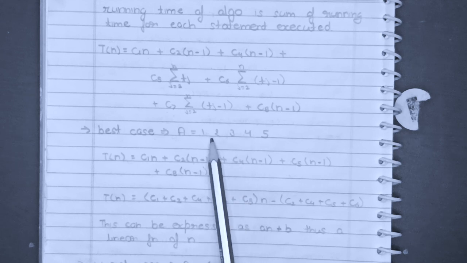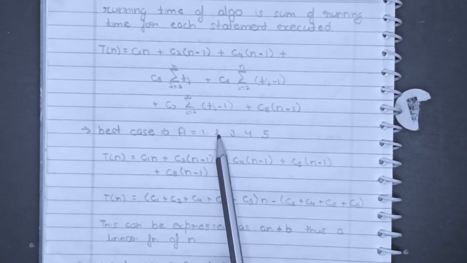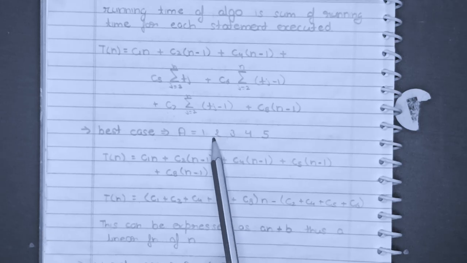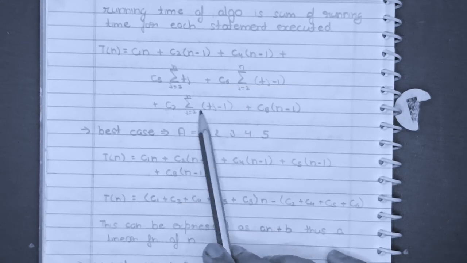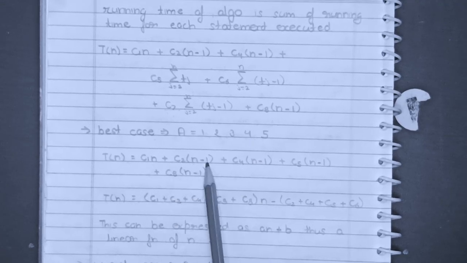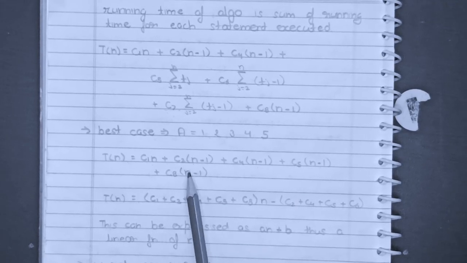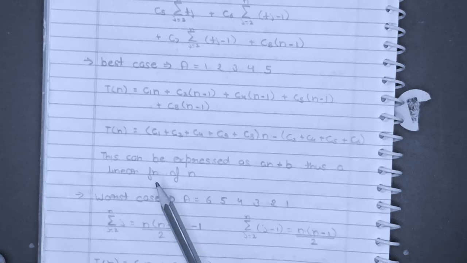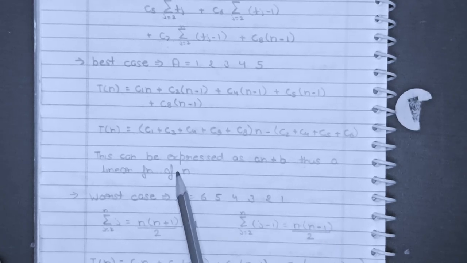Now if we consider the best case, which will be a sorted array like this, the statements that are inside the inner loop will not even get executed, because each integer is already smaller than the next integer. So the inside loop condition will always be false, and the statements which belong to C6 and C7 will never be executed. Hence our total time in the best case will be C1n plus C2(n minus 1) plus C4(n minus 1) plus C5(n minus 1) and C8(n minus 1). If we simplify it, it can be expressed as a generic expression of an plus b, thus it's a linear function of n.